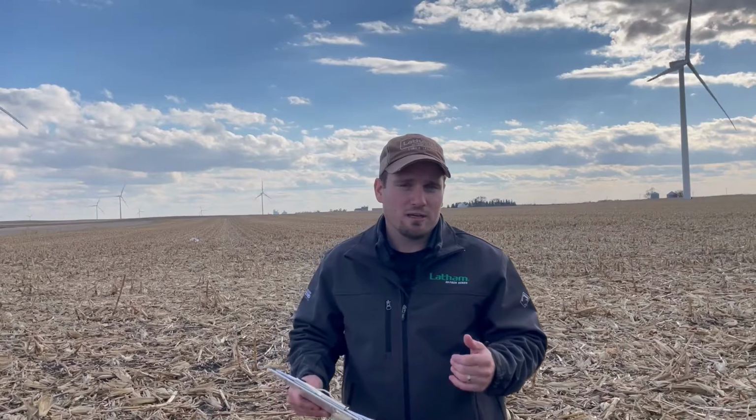So the first thing that we can do when looking at these situations is, number one, if you have a soil sample already that's 0 to 6 inches and you need to work with that, that's fine. Just keep a few things in mind. Number one, apply less more often is a good rule of thumb.